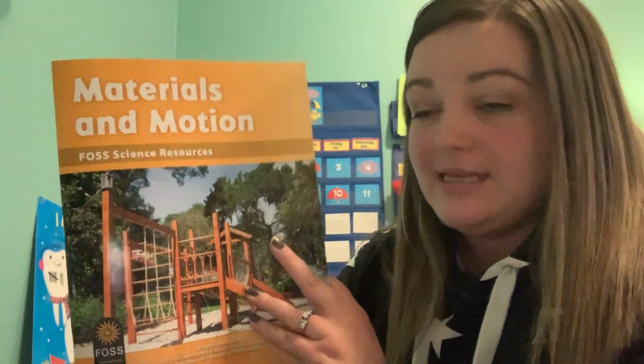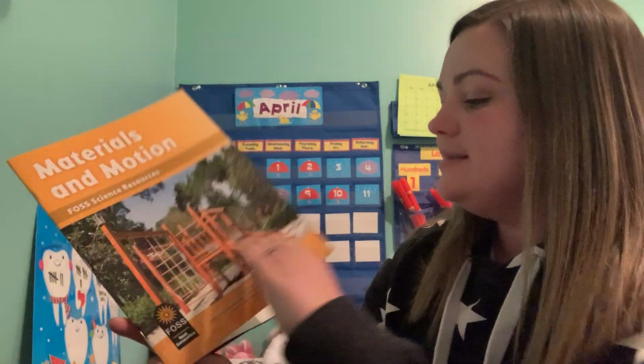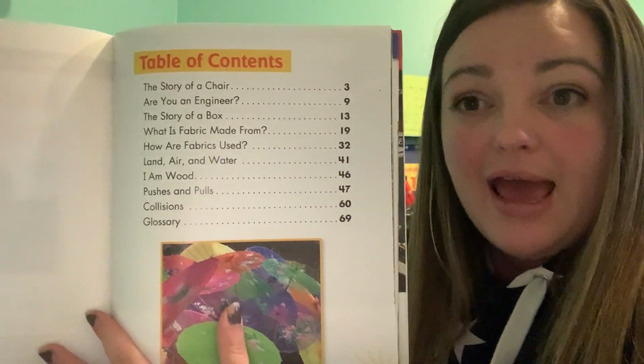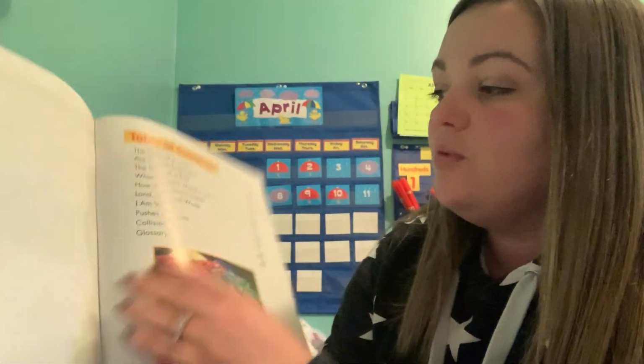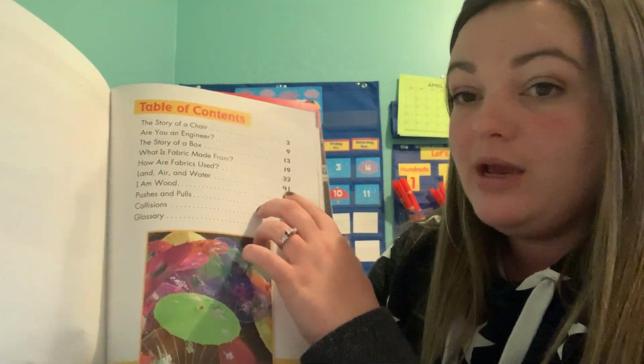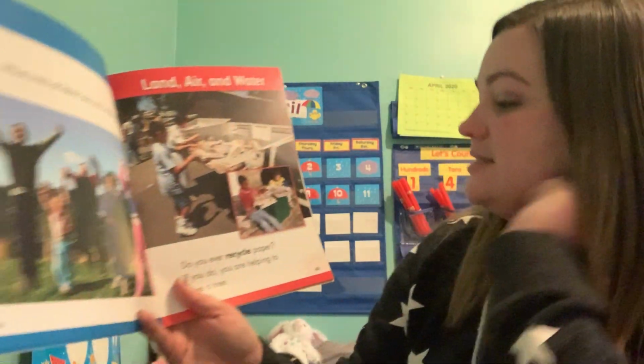This story, remember, it has a lot of stories inside. So our whole story is called Materials in Motion, but it has a table of contents. So when stories have more than one story inside of them, they usually have a table of contents. And I knew our story was called Land, Air, and Water, so I looked for it right here. And I went to page 41, which is right here. This is where our story is.